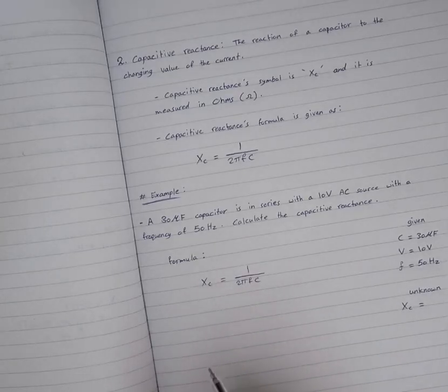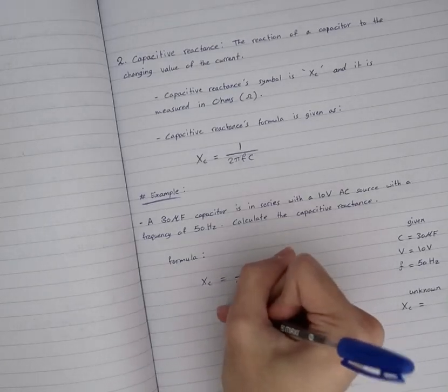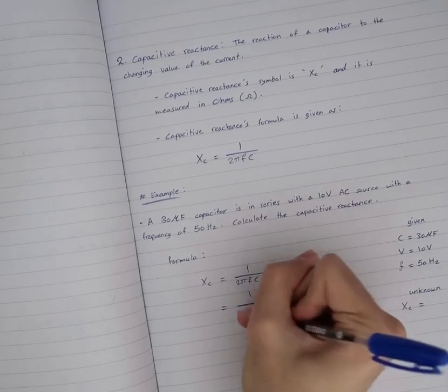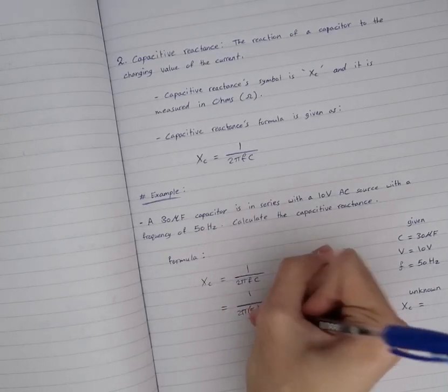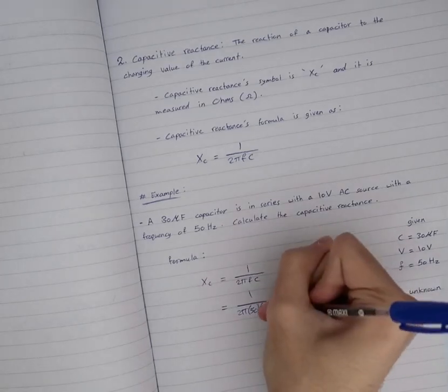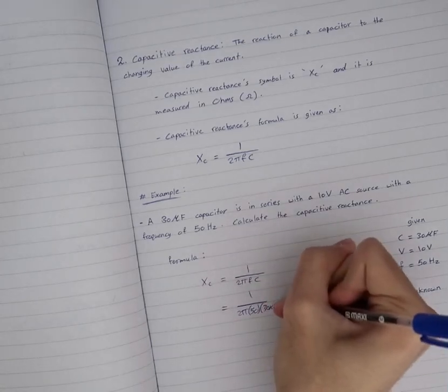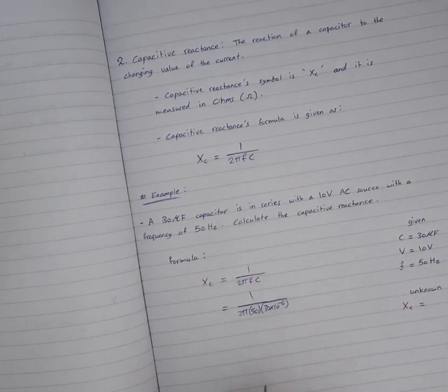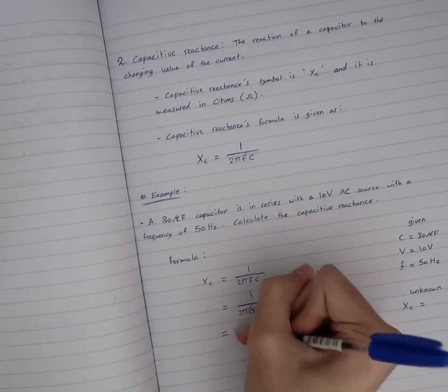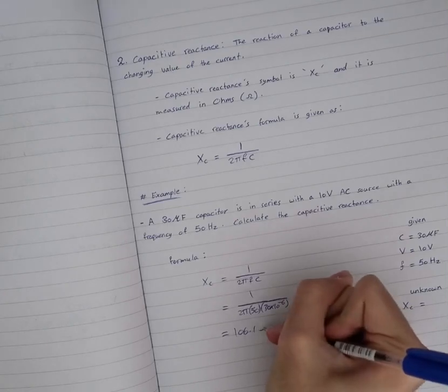Now as you can see the formula here, substituting the values, 1 over 2 pi multiplied by 50 Hz multiplied by 30 multiplied by 10 to the power minus 6, which should be basically 106.1 ohms.